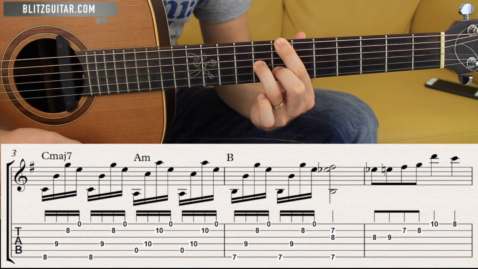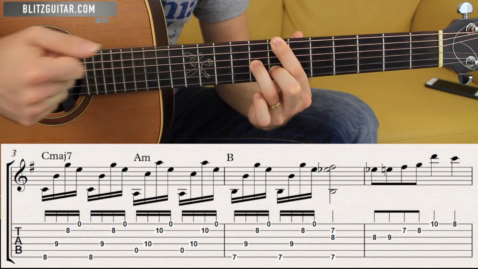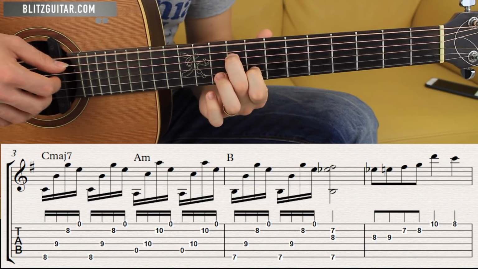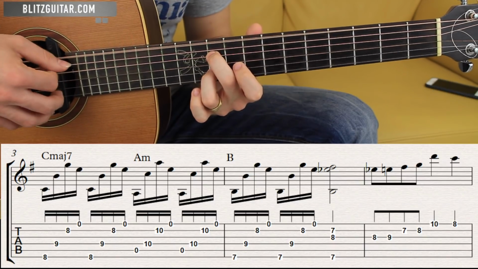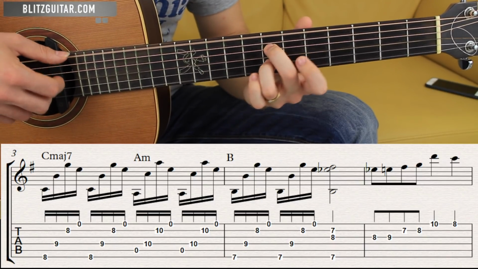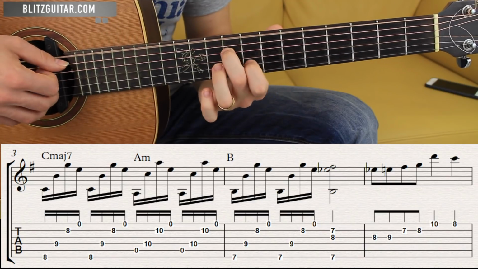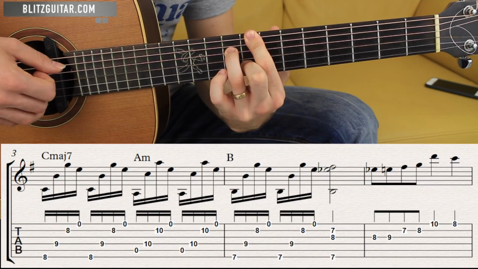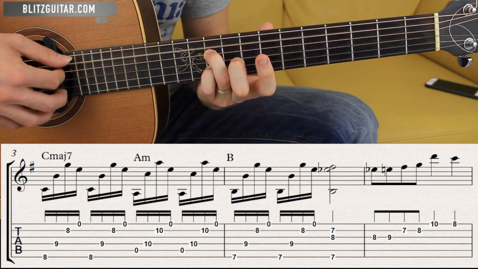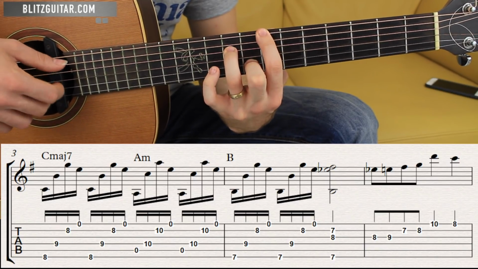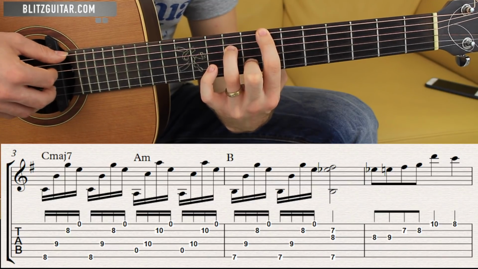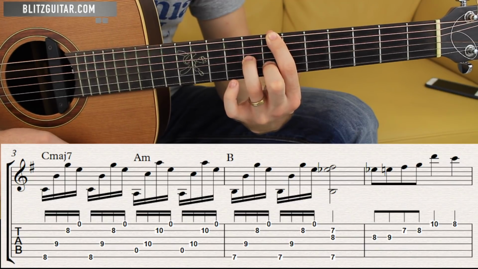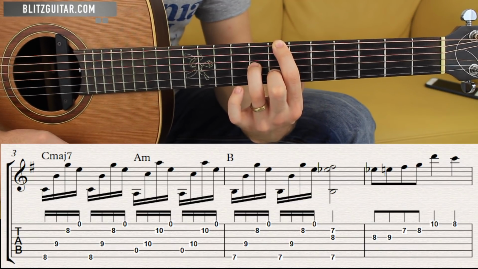That's the first section, guys, okay? And let's just quickly recap. E minor, A minor over E, B7 over E, E minor major 7, A minor, E minor over E minor over B, and B major. Beautiful chord progression.